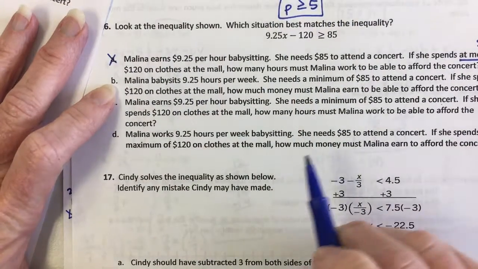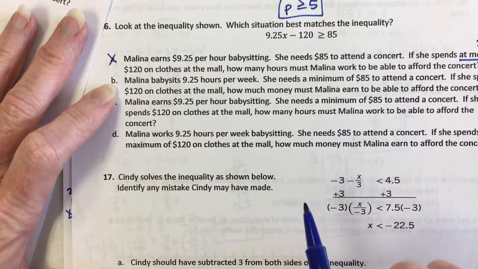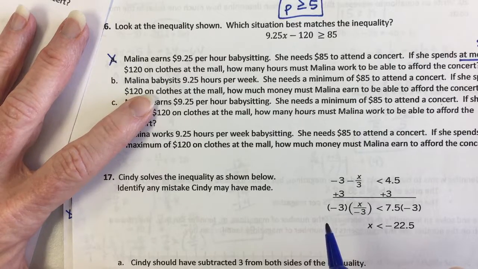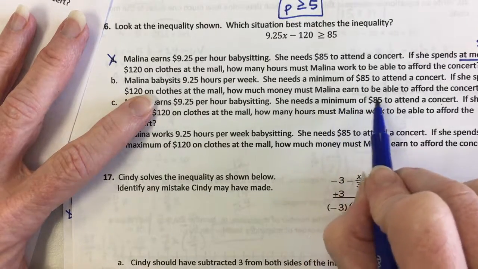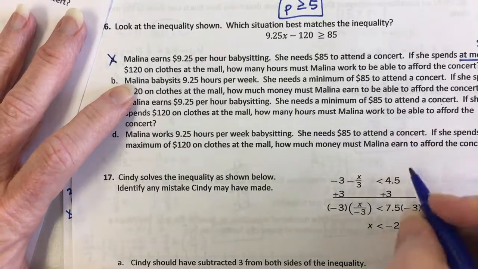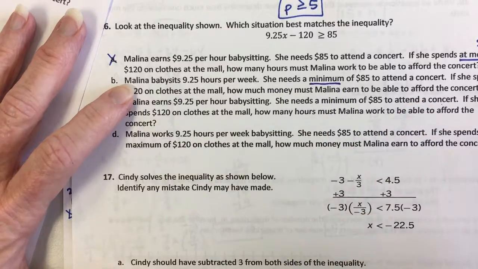Melina babysits 9.25 hours per week. She needs a minimum of $85 to attend a concert. If she spends $120 on clothes at the mall, how much money must Melina earn to be able to afford the concert? So she's babysitting per week. She needs a minimum of $85.